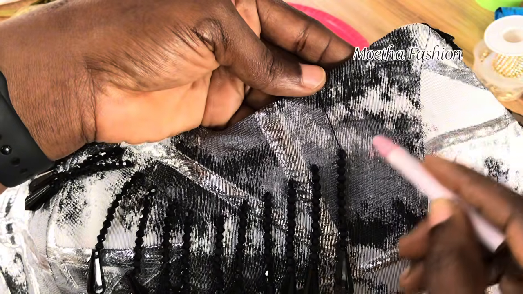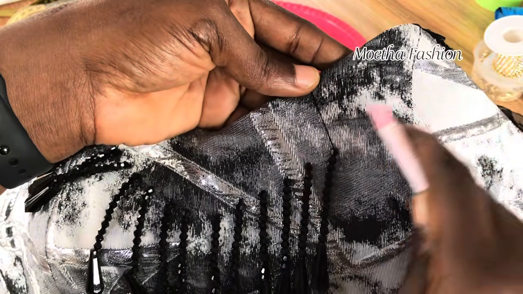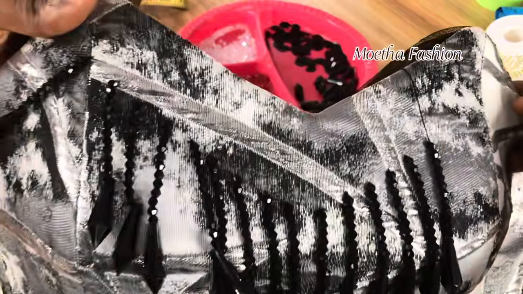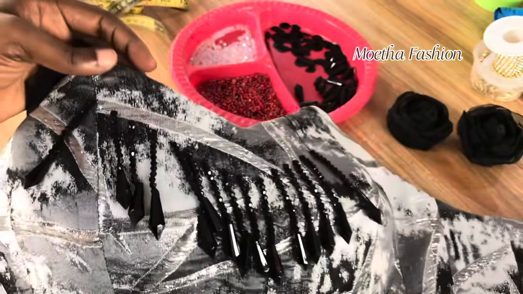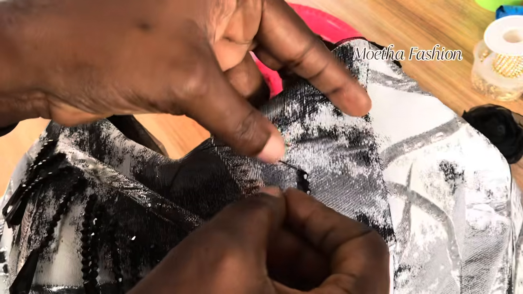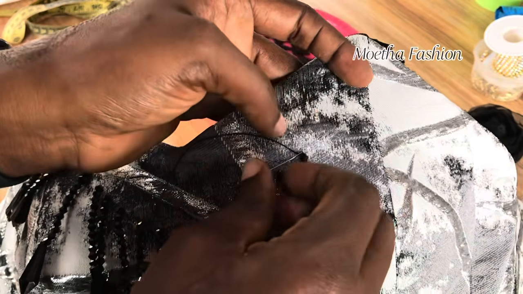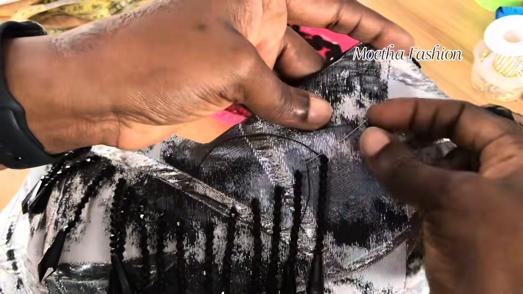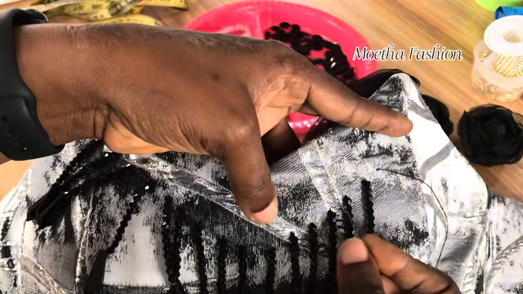Make sure that the point that you're working with is also in mind. You can see I have it drawn out. It's just that I used this white fabric marker because I don't want it to be seen too much after my work is done. You want to determine the spacing between one and another. The spacing I'm using here is 0.5 inch, which is half an inch, between one and the next one.